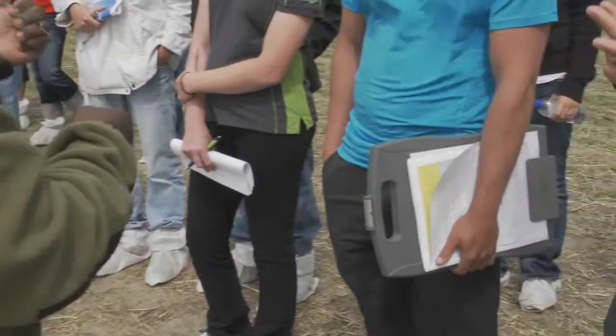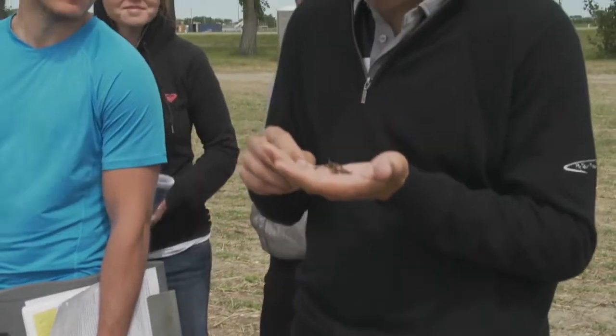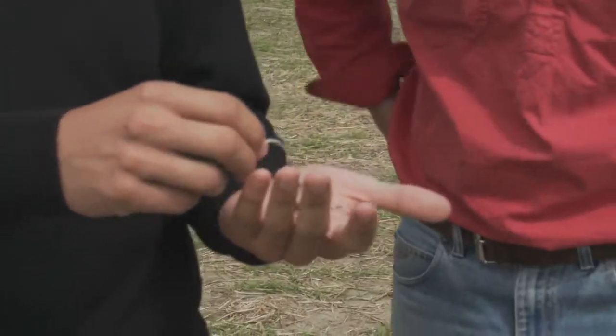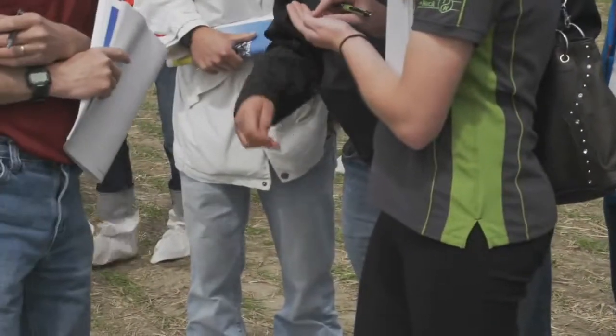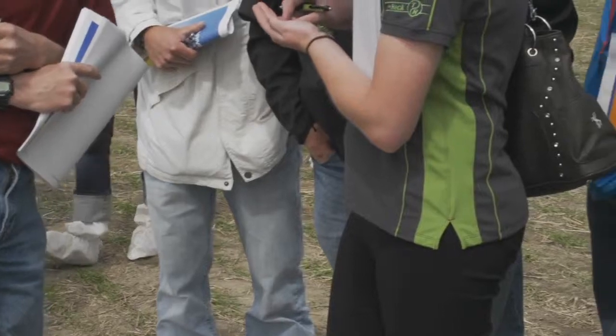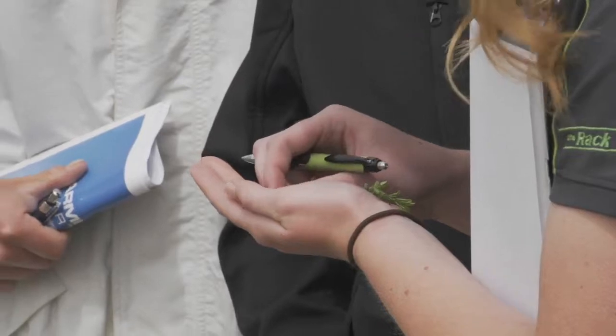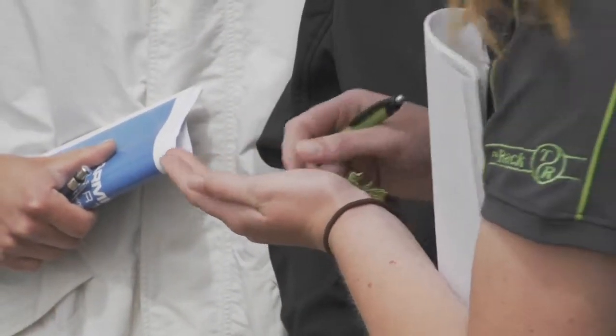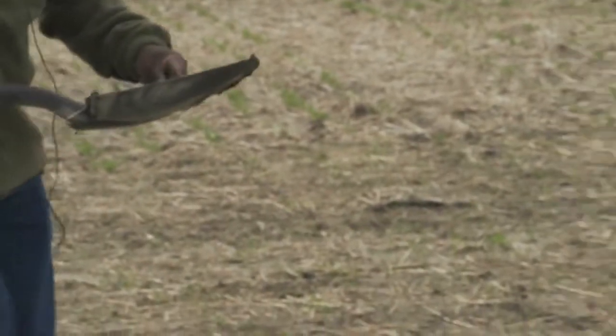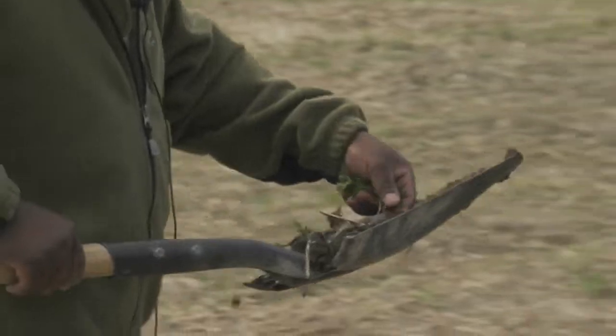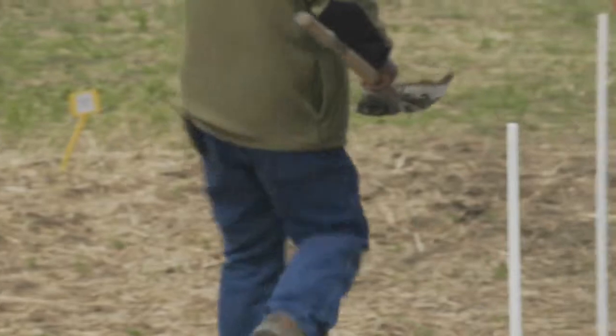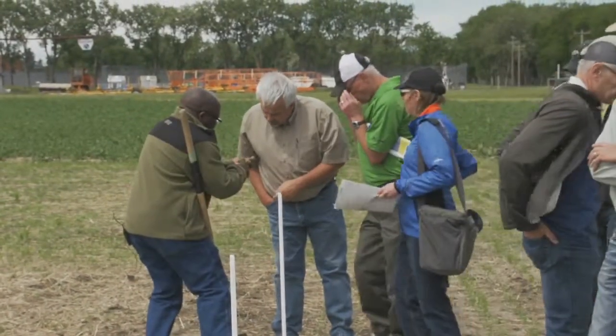Okay, I see some nodules there along the taproot. Okay, that's crown nodulation here, right there.